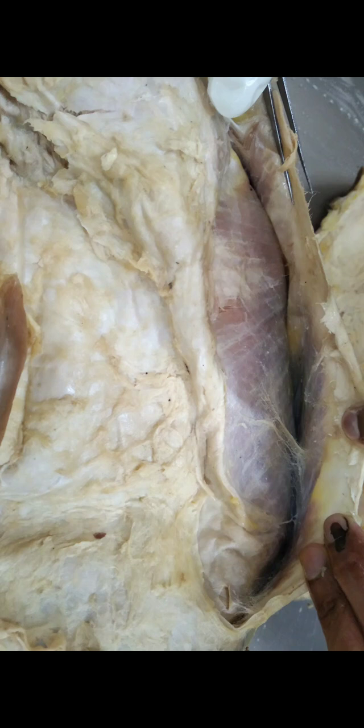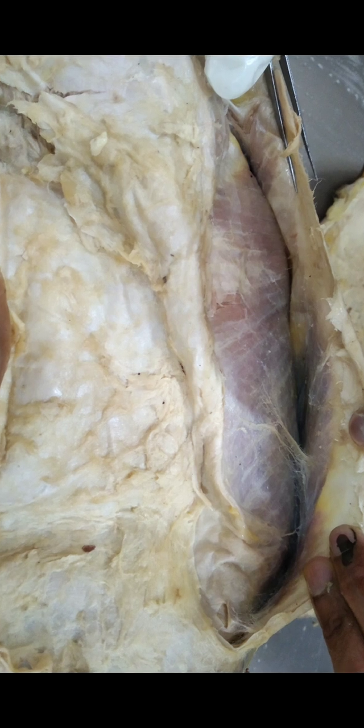The muscle which we are discussing today is transversus abdominis. The muscle fibers are oriented horizontally, therefore it is called transversus. It is present in the anterior abdominal wall, therefore called abdominis.